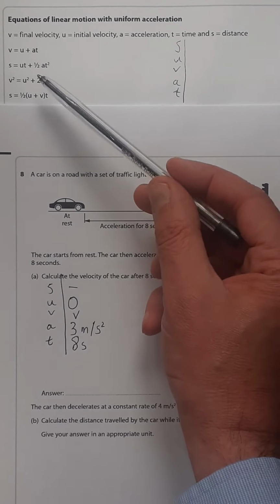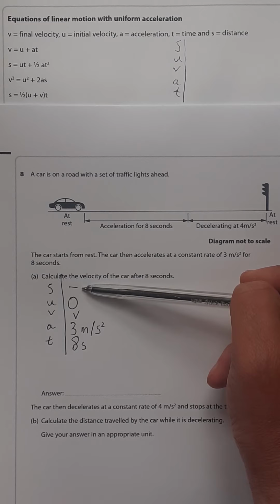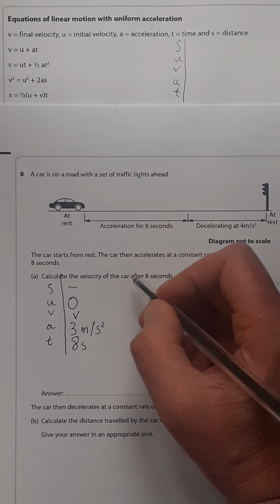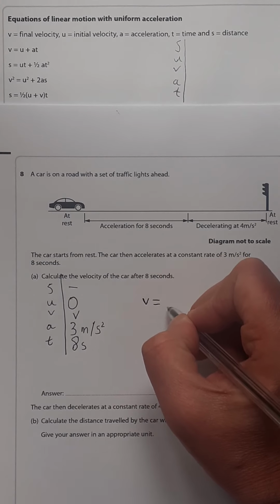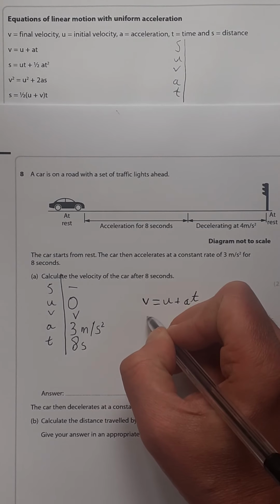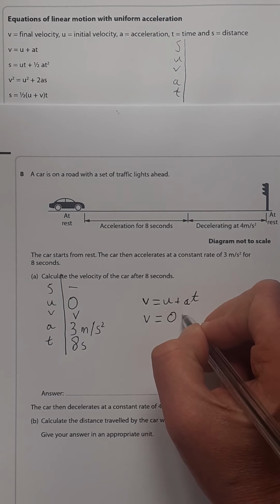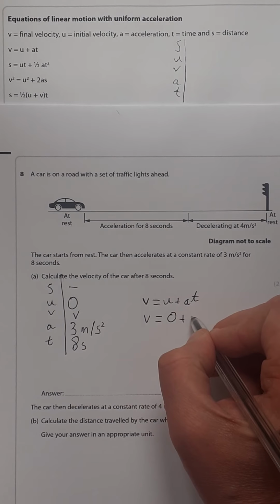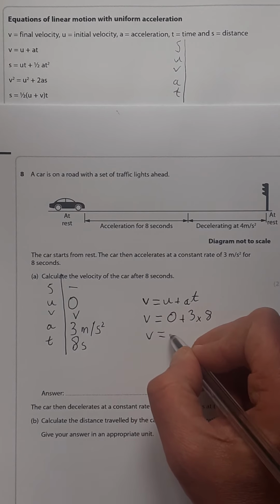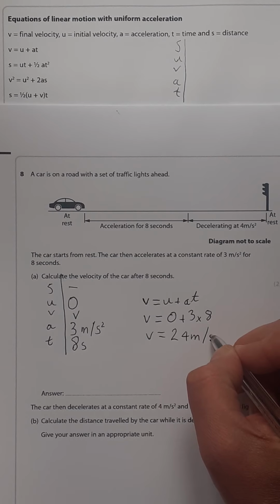So let's have a look. Well, I want to find the formula that doesn't include S, because I'm not looking for it and I don't know it. And actually, that's this first equation up here. So I'm going to say that v equals u plus at. Just a quick bit of substituting in gives me v equals 0 plus acceleration 3 times 8 seconds. So I can say v equals 24 meters per second.